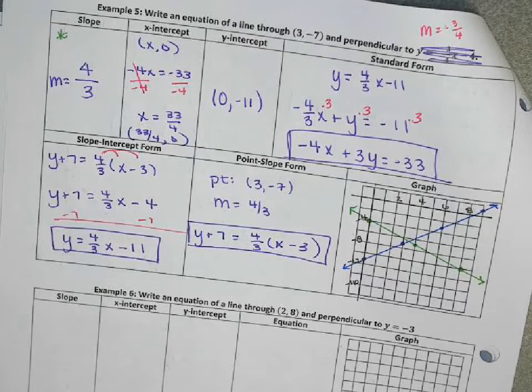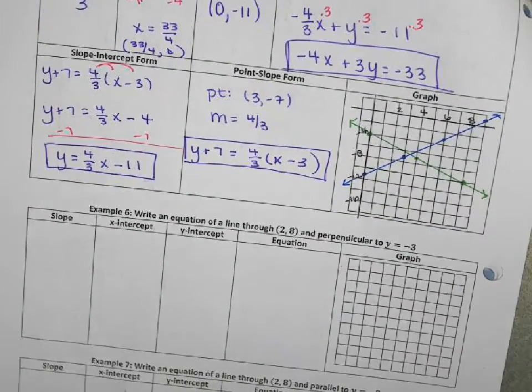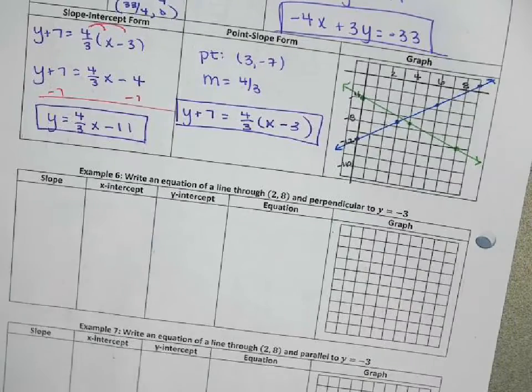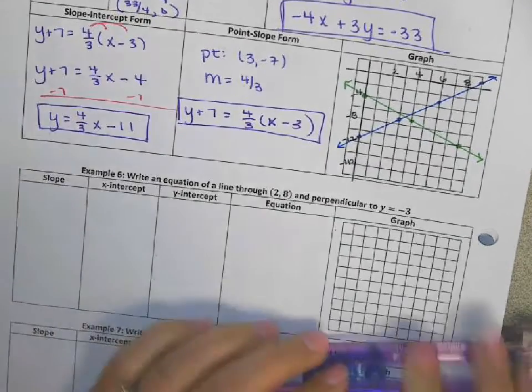We have 2 more examples. So it says, write an equation of a line through 2, 8 and perpendicular to y equals negative 3. Okay, so y equals negative 3 says that your y is always going to be negative 3 no matter what your x value is. So let's graph this.